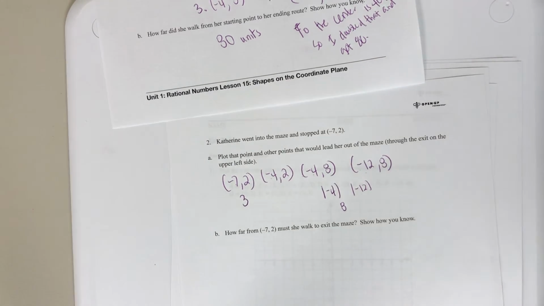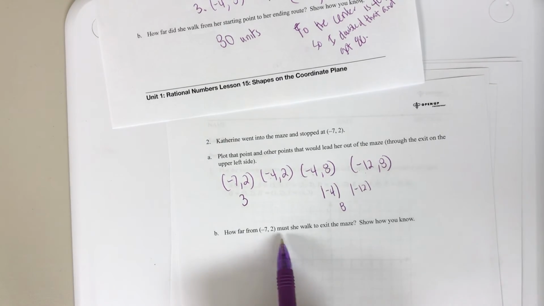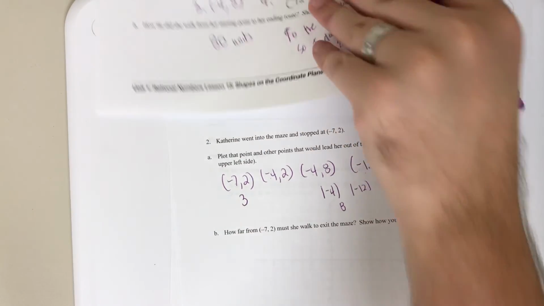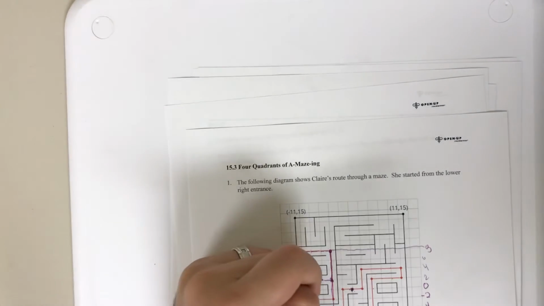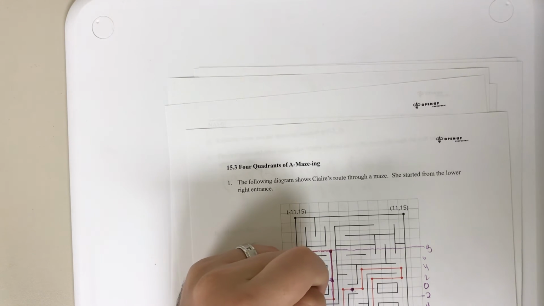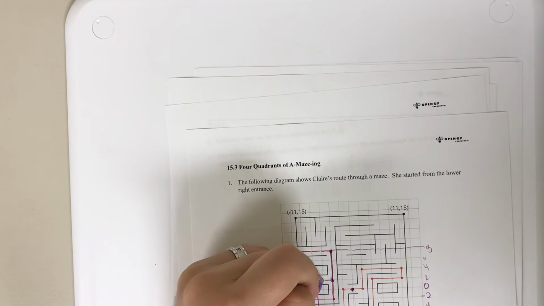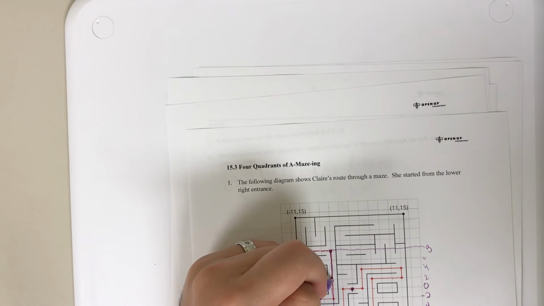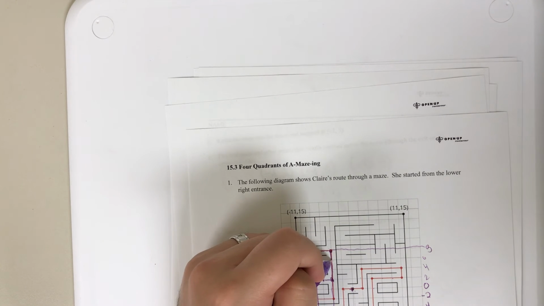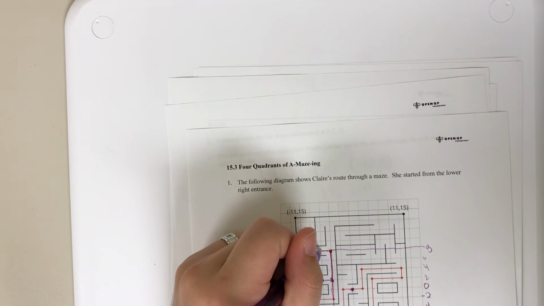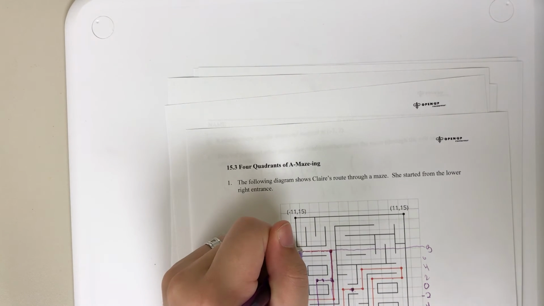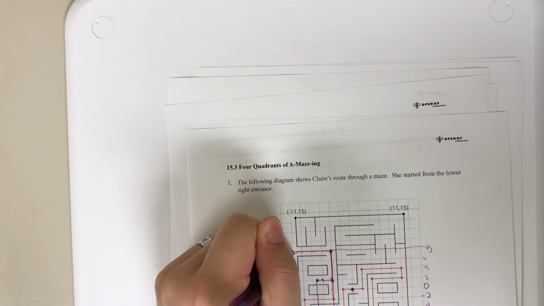Okay, so those are her points, and then how far from -7, 2 must she walk to exit the maze? So, to exit the maze, she's here, right? So how far does she need to walk? Well, I know that she's at -7 here. To get to -6 is 1 step. To get from -6 to -4 is 2 steps, so that's 3 steps. To get from here to there is 5 steps, 7 steps, 9 steps, 11, 13, 15, 17. I'd say it's 17 units.